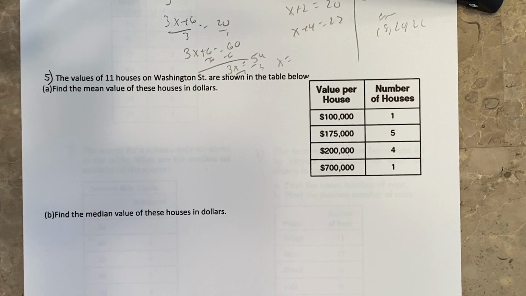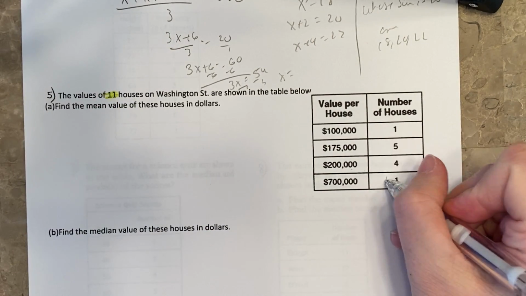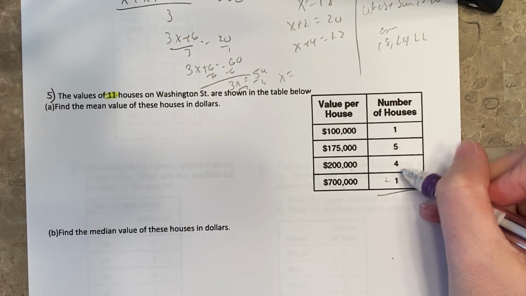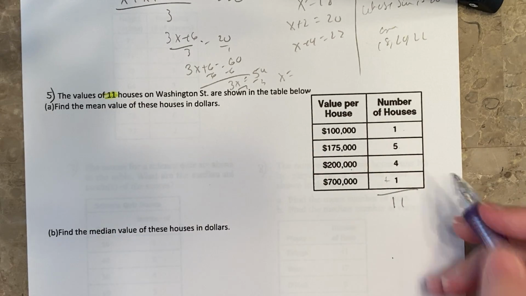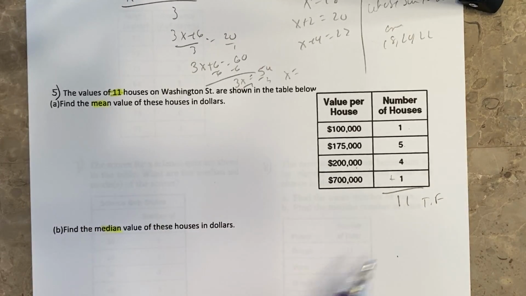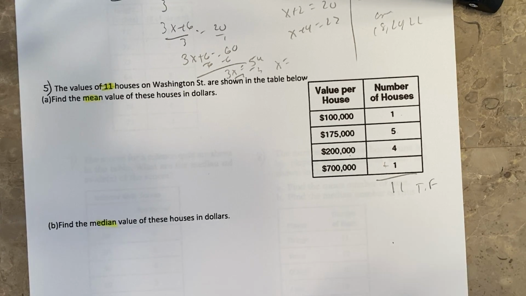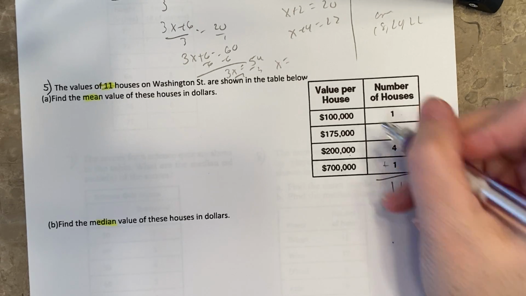The values of 11 houses. Okay, so that means right now this should add up to 11. Yes, total frequency. On Washington Street are shown in the table below. We want to find the mean, the median, and again, this is very similar to the car question. Which one is the best? Okay, so for the mean, we'll start with the multiplying way.